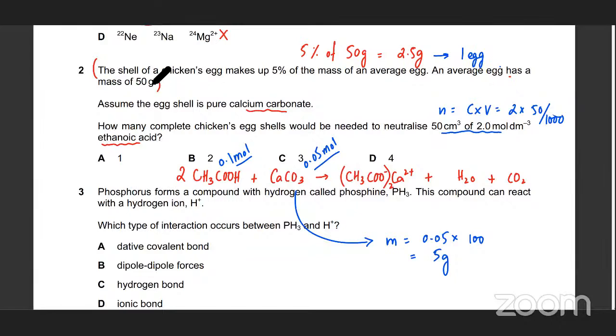Okay, an average egg which has a mass of 50 grams, 5% of that egg is calcium carbonate. So that's basically one egg giving you 2.5 grams of calcium carbonate. And how much calcium carbonate do we need in the reaction? You need 5 grams. So one egg is giving you 2.5 grams. So how many eggs should there be? There should be 2 eggs, because you're looking for 5 grams. So the answer is 2. Okay, B is your answer. How many eggs do you need? You need 2 eggs. So that's your answer to this question.